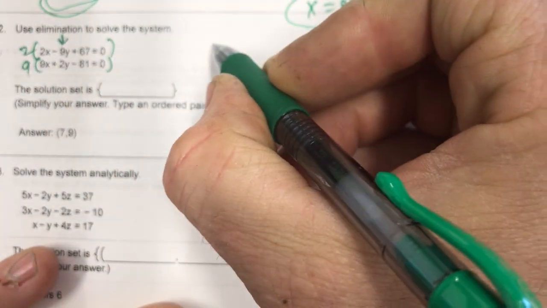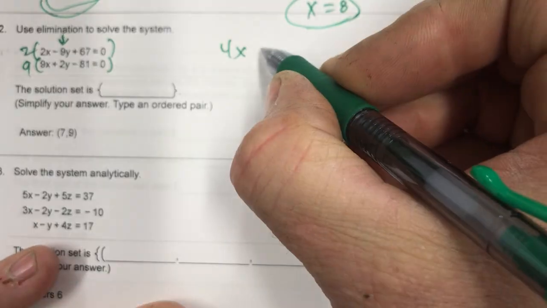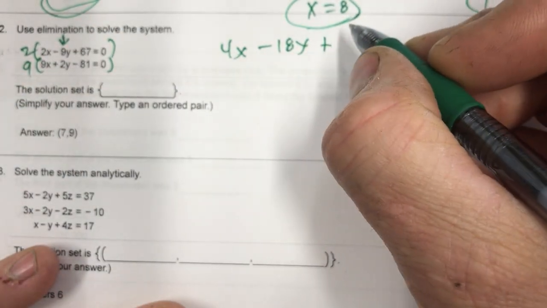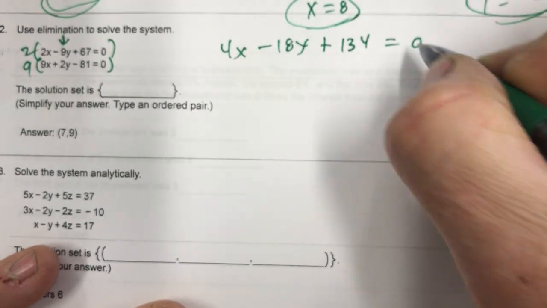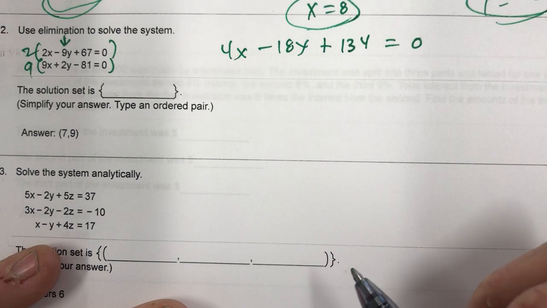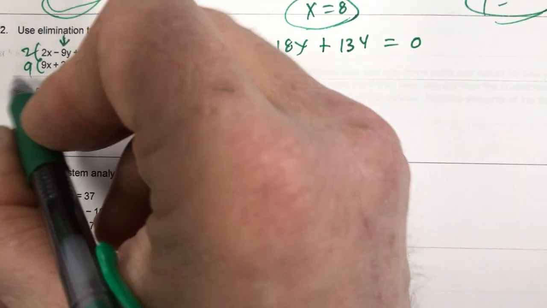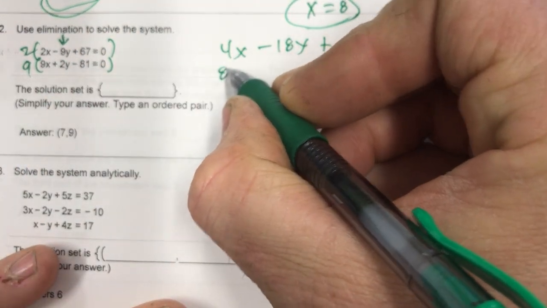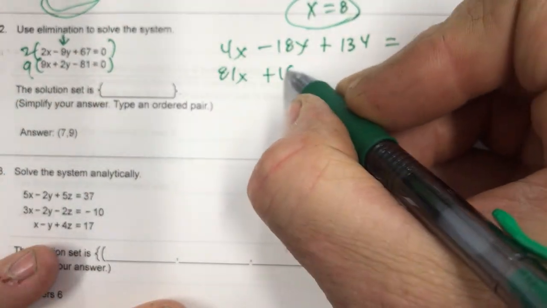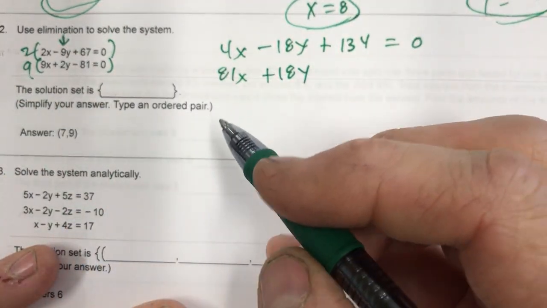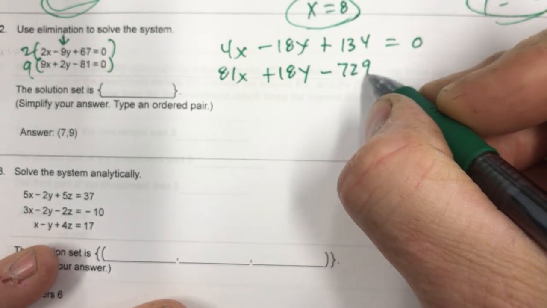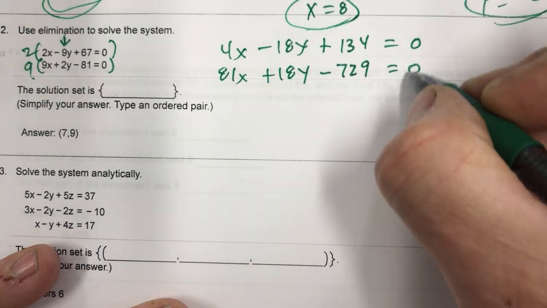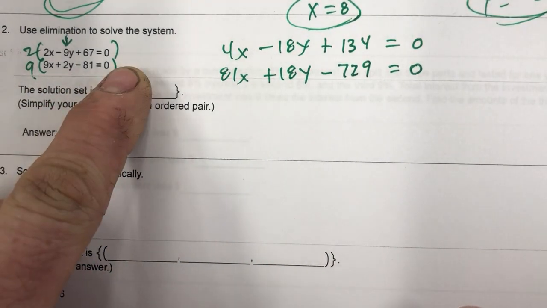All right, so 2 times 2x would be 4x. 2 times negative 9y would be negative 18y. 2 times 67 would be 134, and then 2 times 0 is 0. Then 9 times 9x is 81x. 9 times 2y is 18y. 9 times negative 81 is negative 729. And then 9 times 0 is 0. So I did 9 times all those, and there we go.